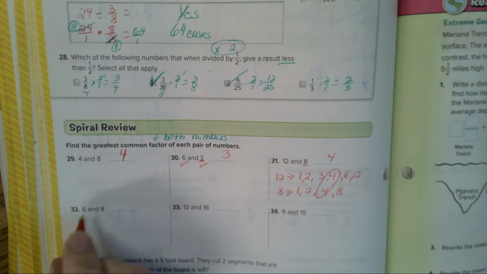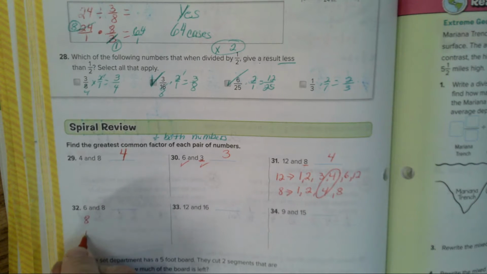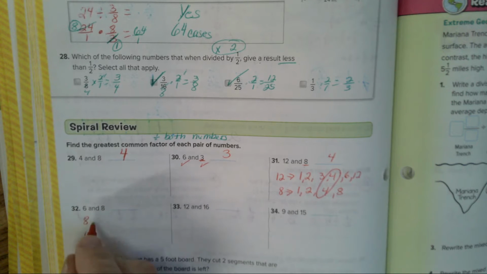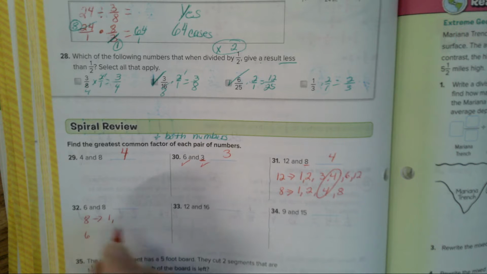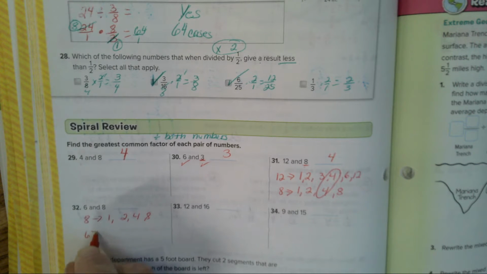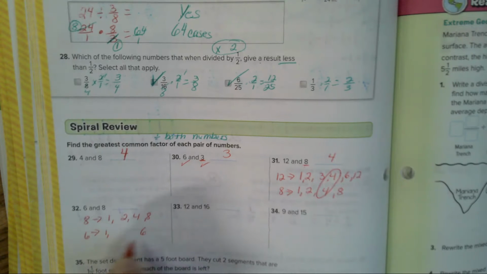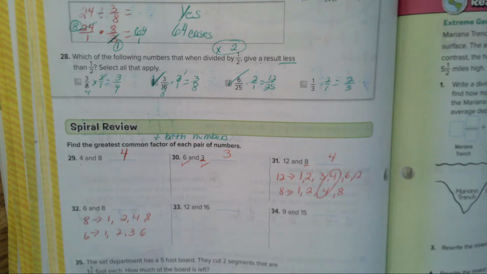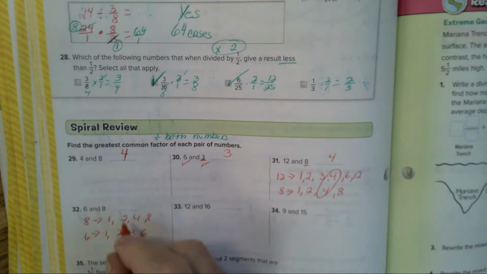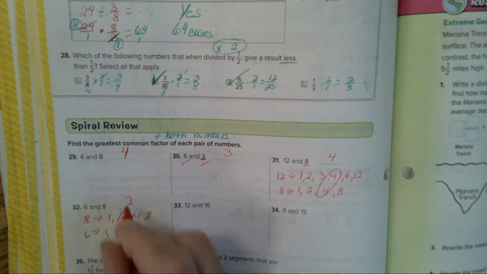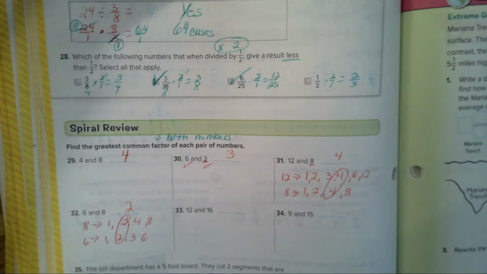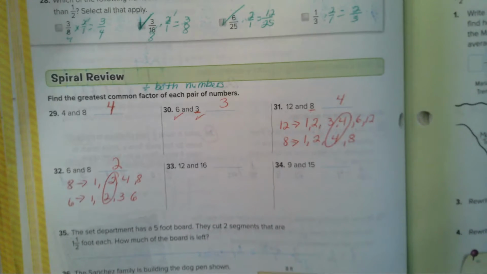8 and 6. Well, 6 won't divide 8, so I'm going to list my factors. Okay, what are my factors of 8? 1 times 8, 2 times 4. What are my factors of 6? What's the largest factor they both have in them? 2. Remember, factors are numbers that will divide into the problem.